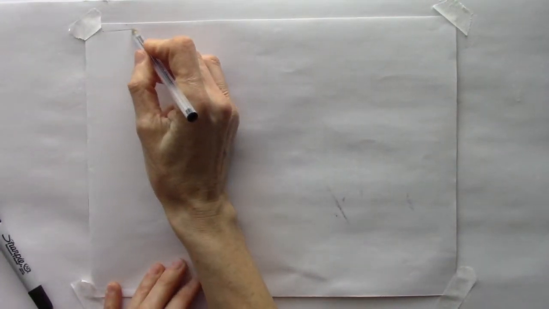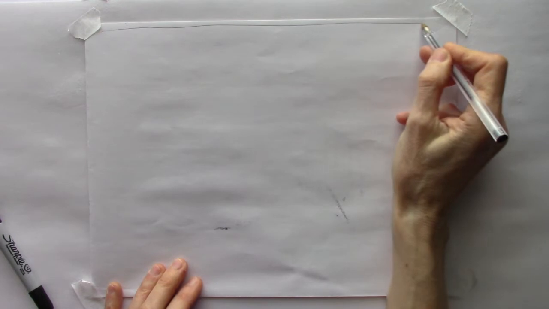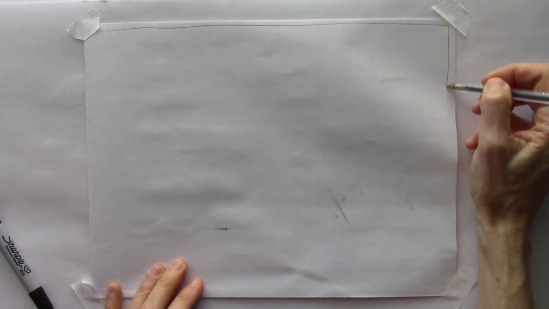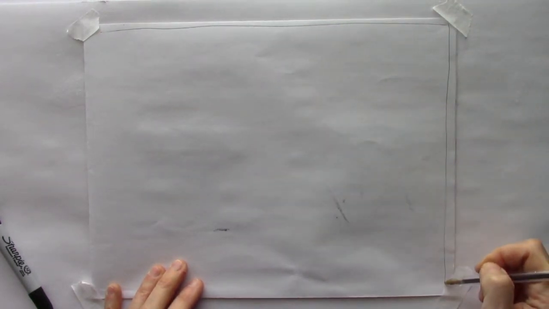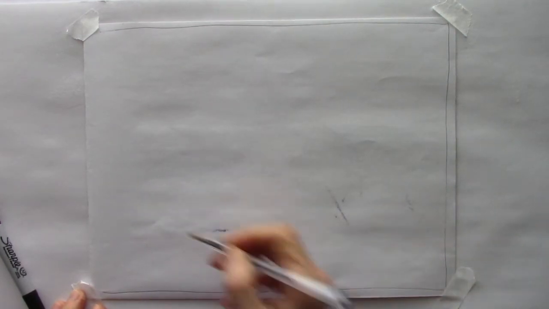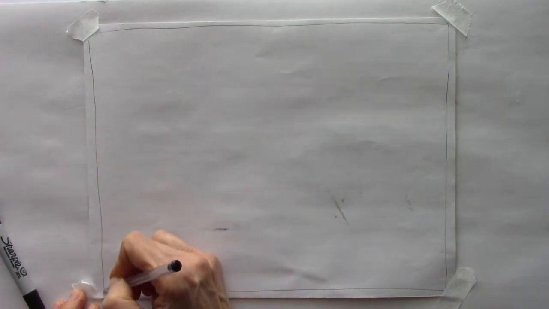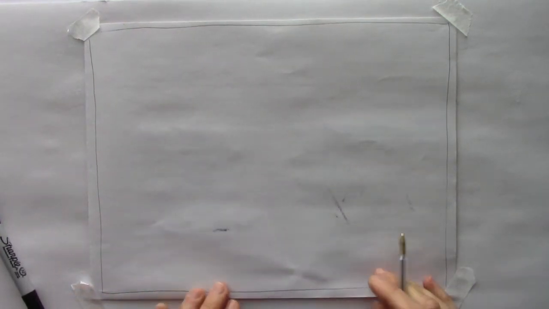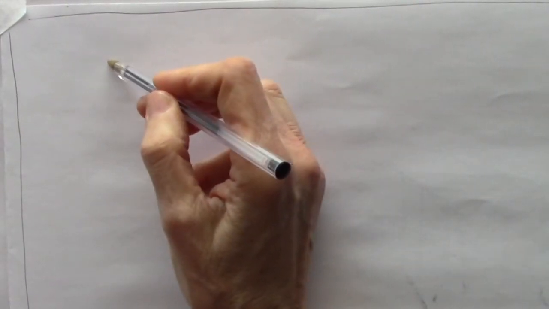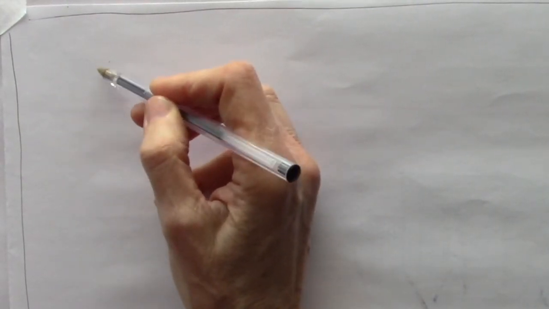Now, the reason we do all of this and we study the geometric shapes and we think about shadow and shading is because it makes your work more believable. So, for example, remember, we're working with our silhouettes.